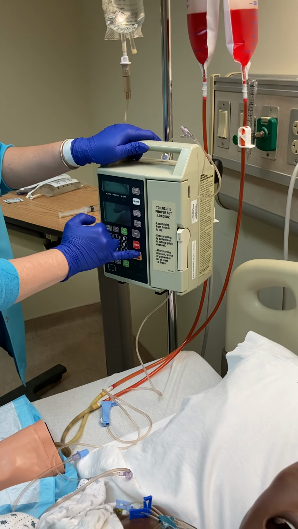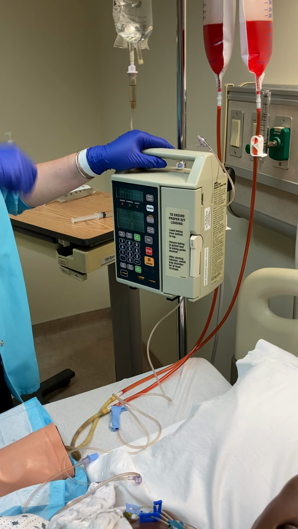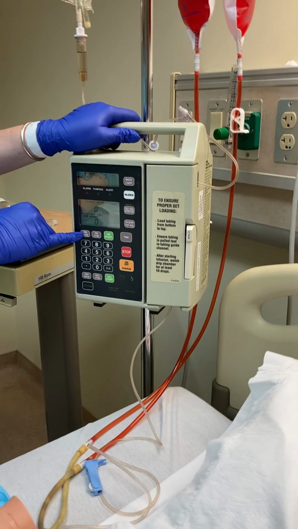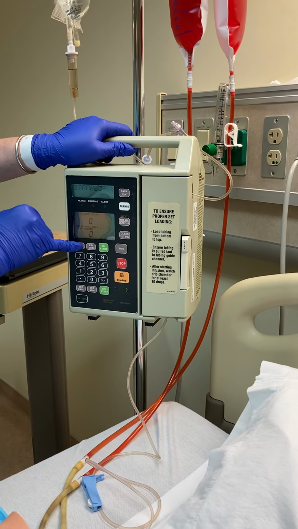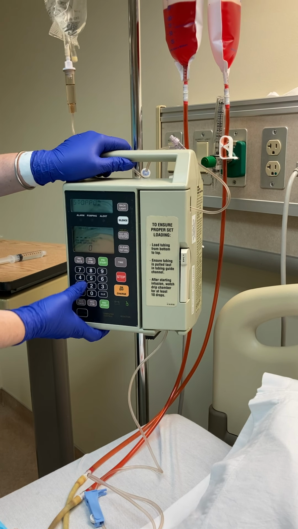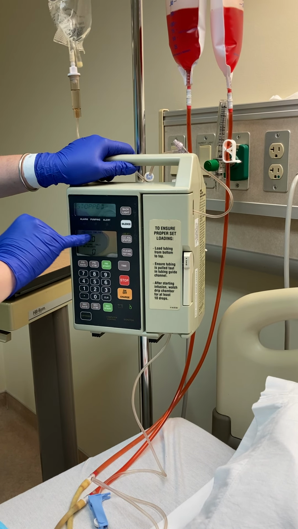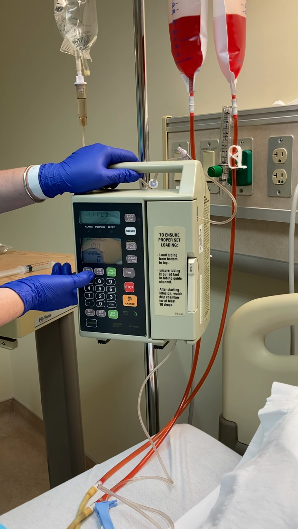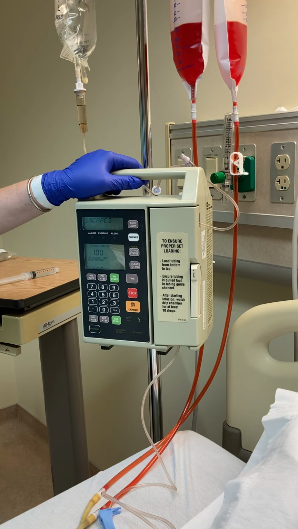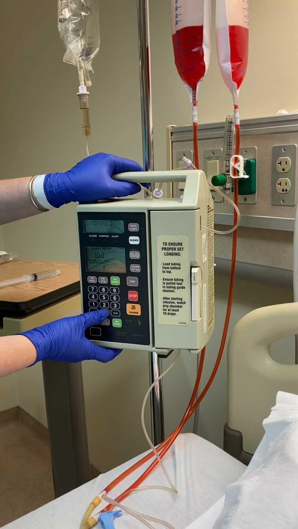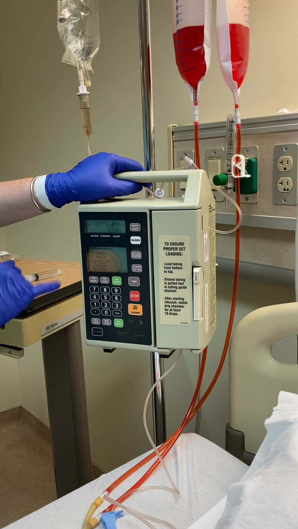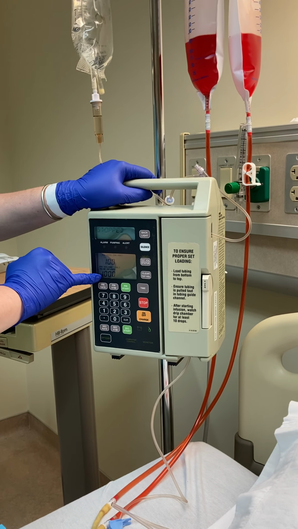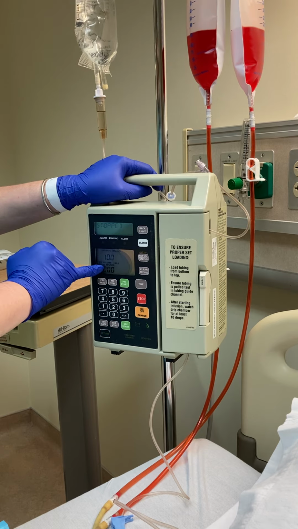And the next step, I'm going to turn the pump on. I'm going to be doing a primary, so I'm going to hit prime rate. I said I was going to do 100 mLs per hour, so that's going to go on the top. My VTBI is the volume to be infused, and we said that that was 1,000. Okay, so 100 mLs per hour for a volume of 1,000 milliliters. So my pump is now set.